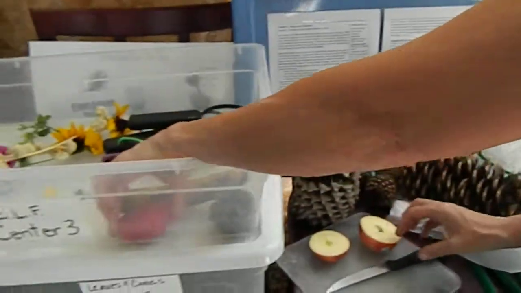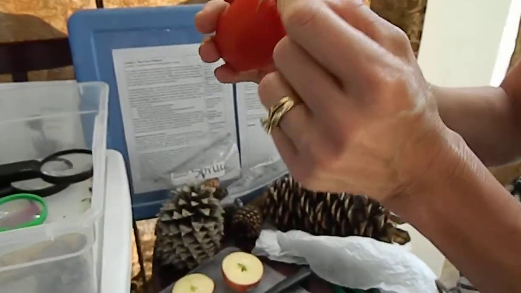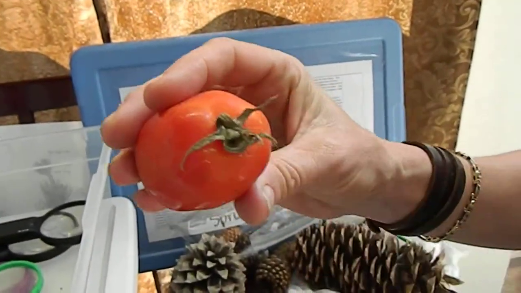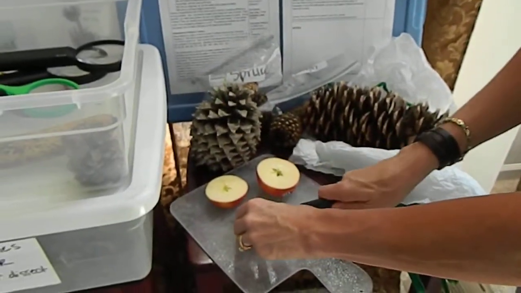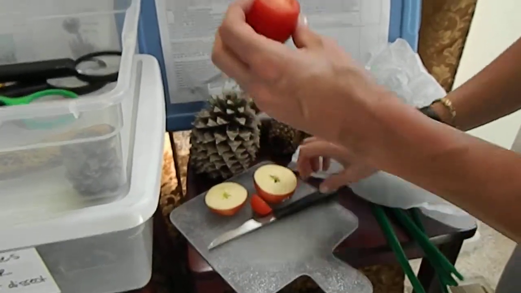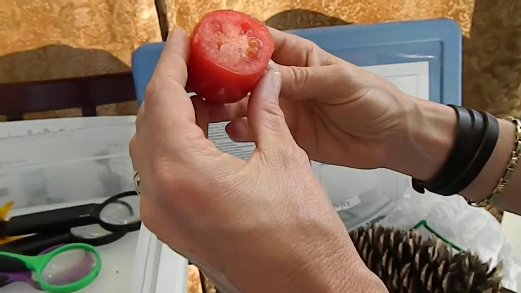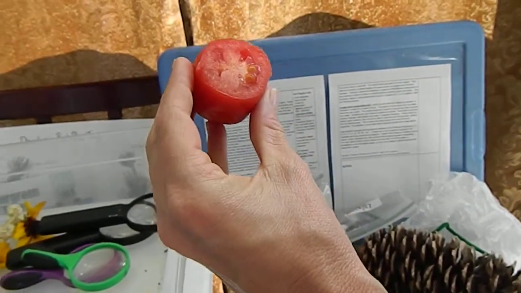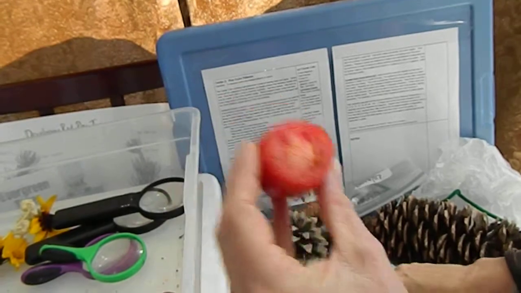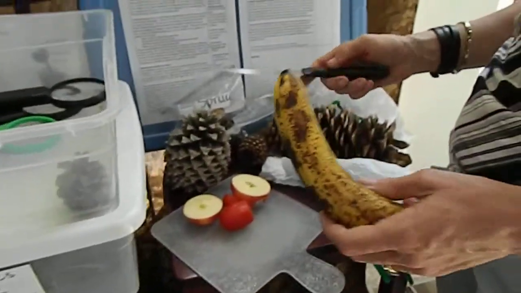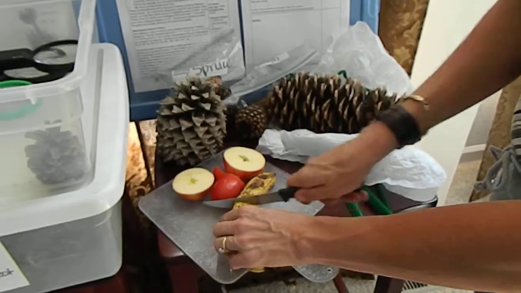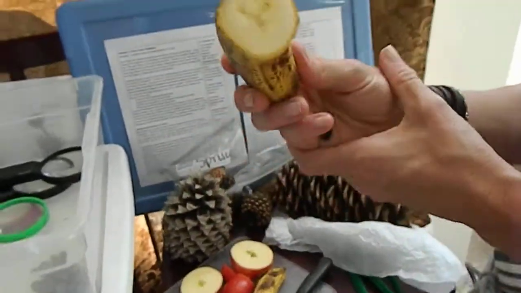Then a tomato. I got a tomato, and the stem has 5 petals on it. I'm also going to cut this one open. And it usually has 3 lobes, but this is not a good example. Normally 1, 2, 3, an aroma tomato. Pineapple would be a good thing to cut open and look at the spirals. Here's a banana. This has 3.